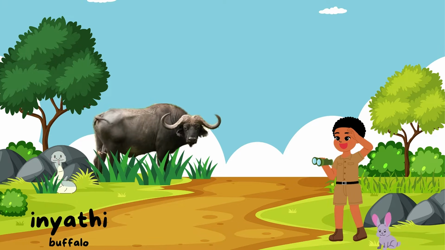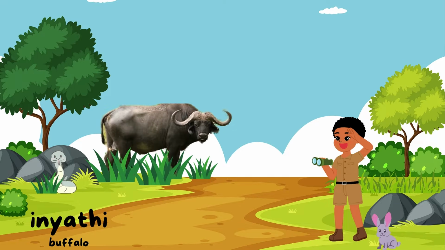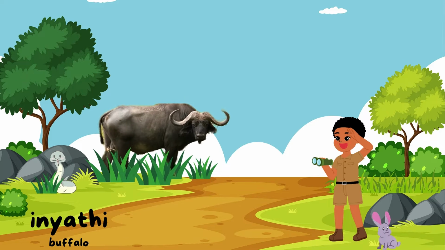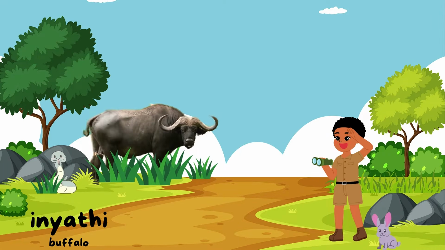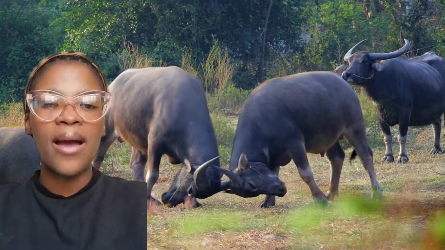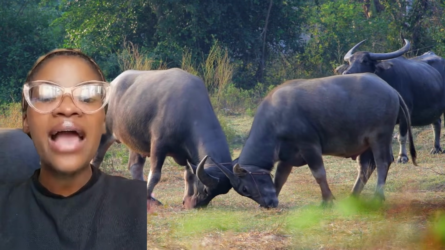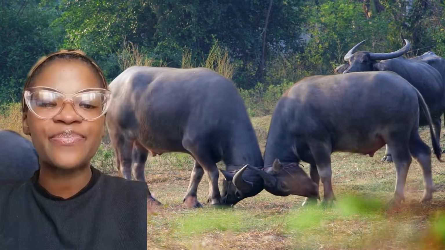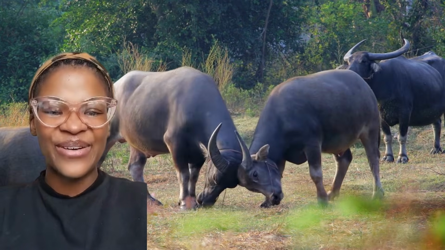Wow! Sasiphi esiyana isilwanyana? Yes! That is a buffalo. A buffalo. Inyathi. Inyathi. Buffalo.